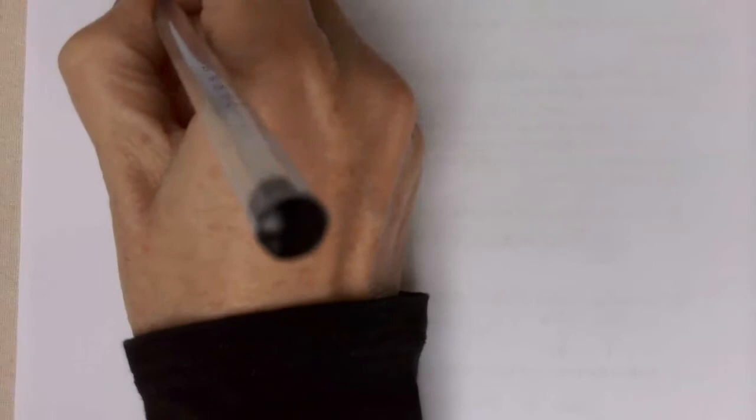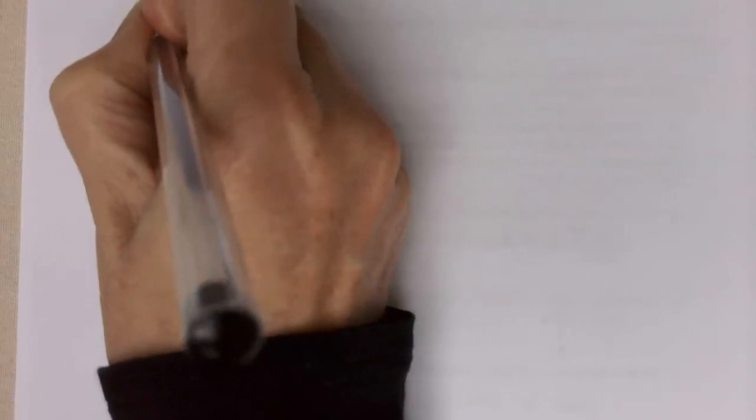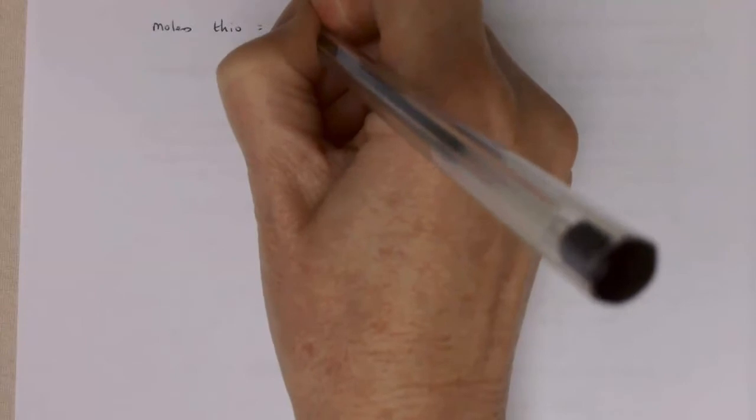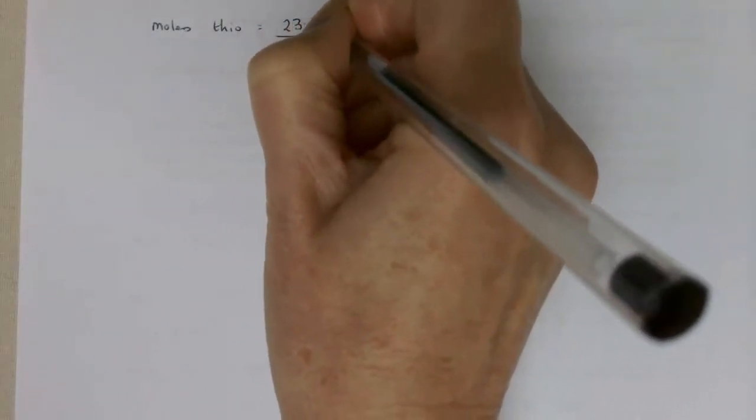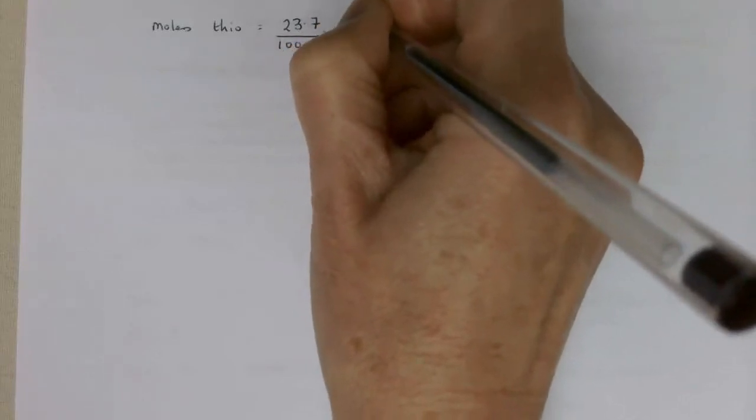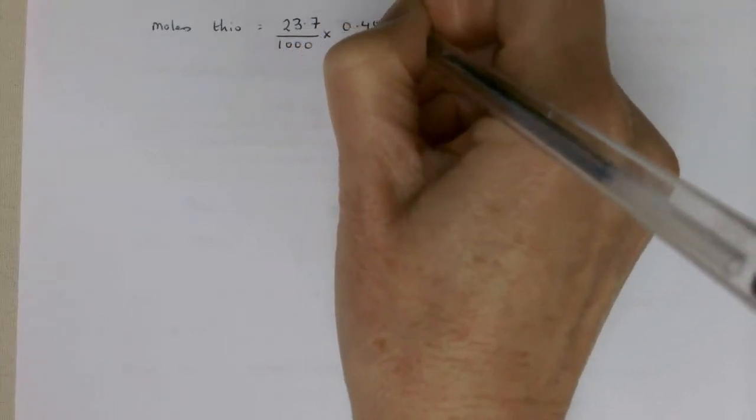So the first thing I'm going to do is work out the moles of my thiosulfate, and that is equal to my volume, which was 23.7 divided by 1,000 times the concentration 0.48, and that is equal to 1.1376 times 10 to the minus 2.